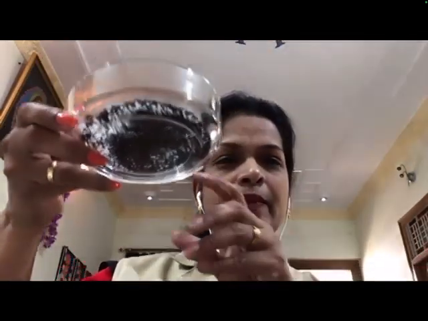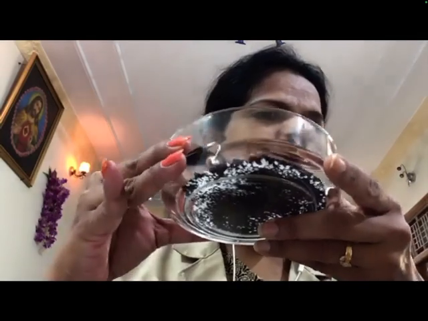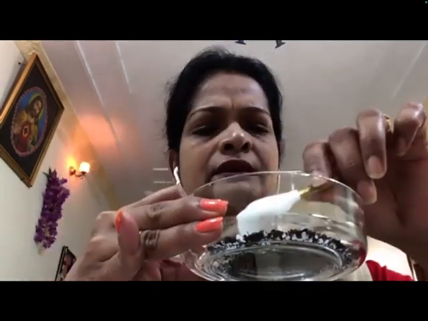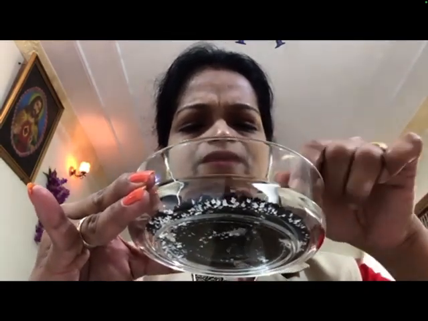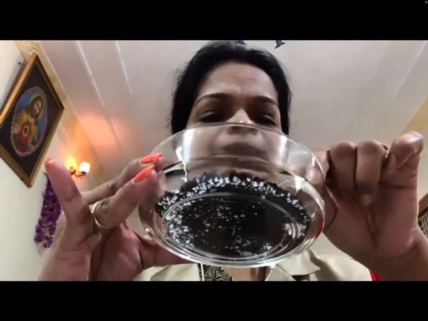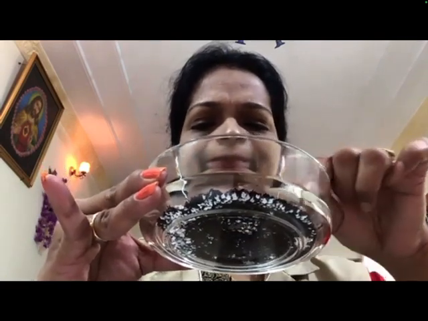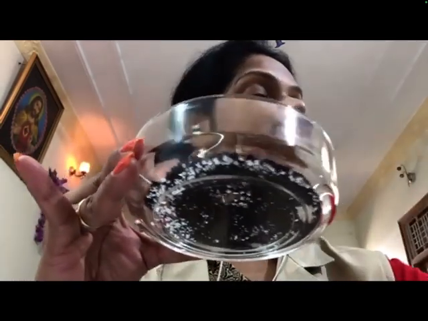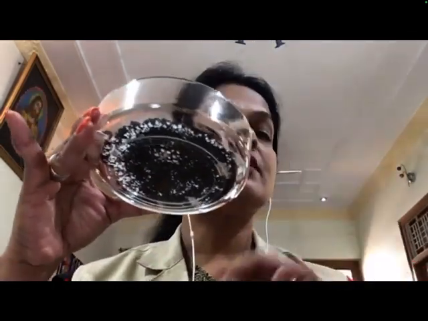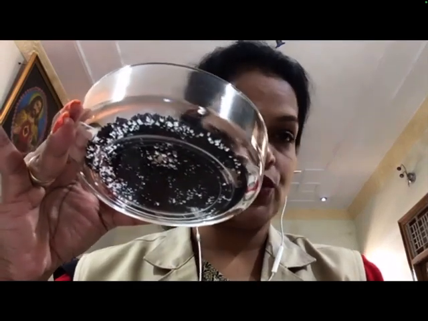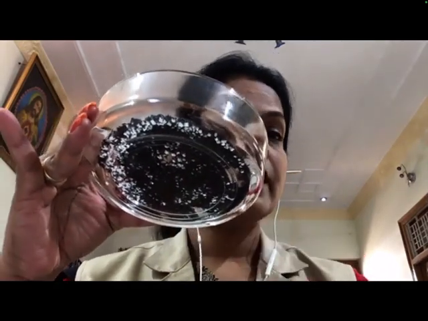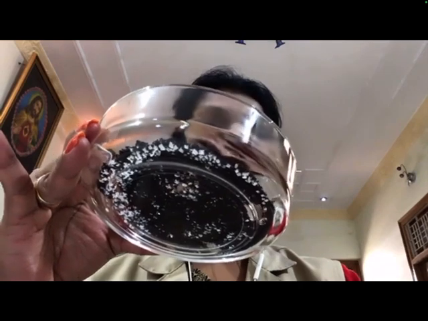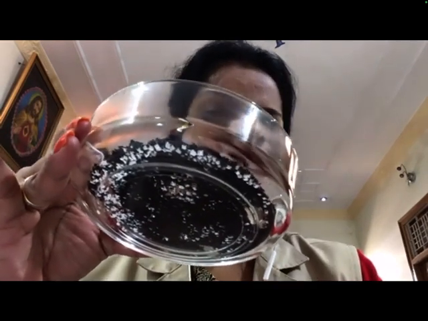You can see the composition is not uniform. You can see the visible boundaries of separation. This is a heterogeneous mixture. Different constituents are there.